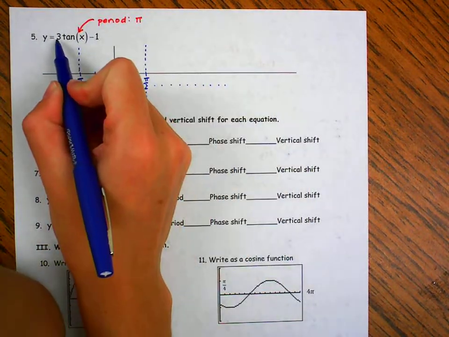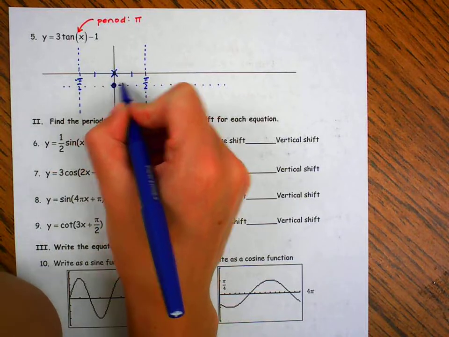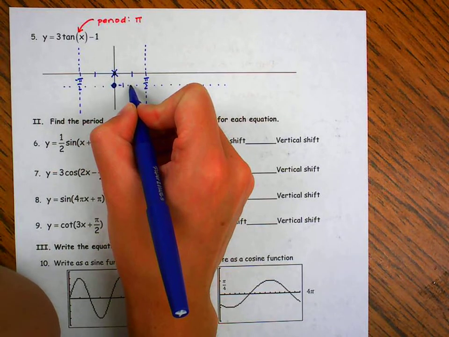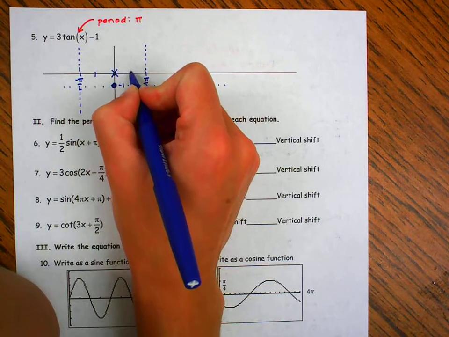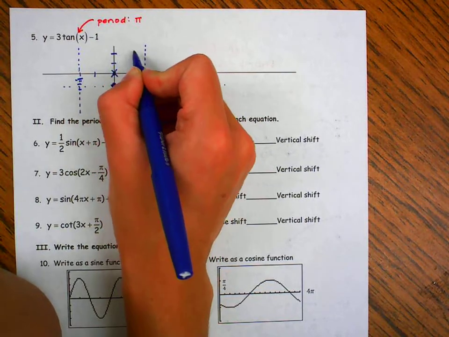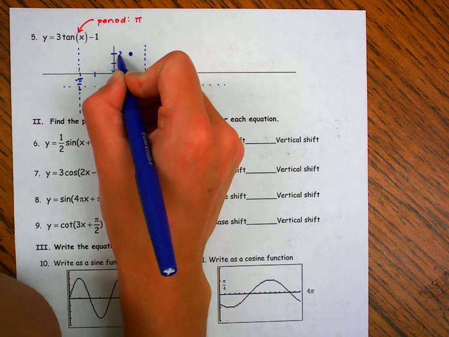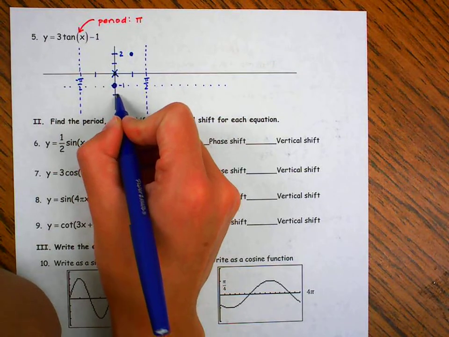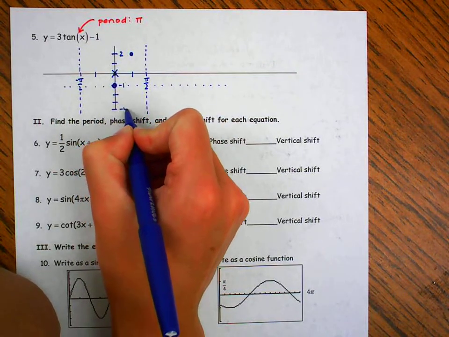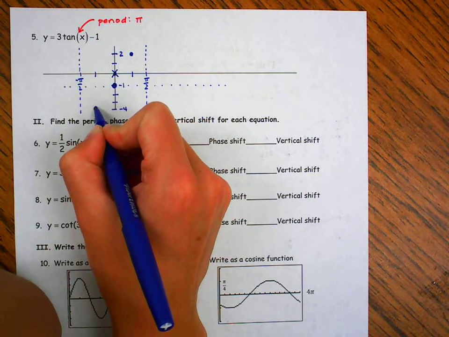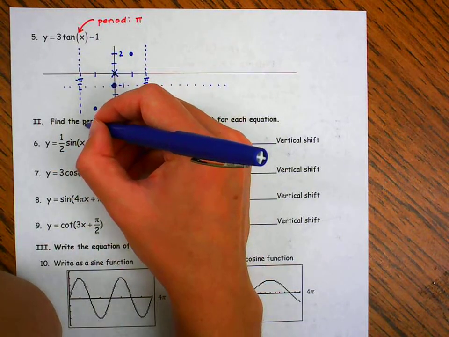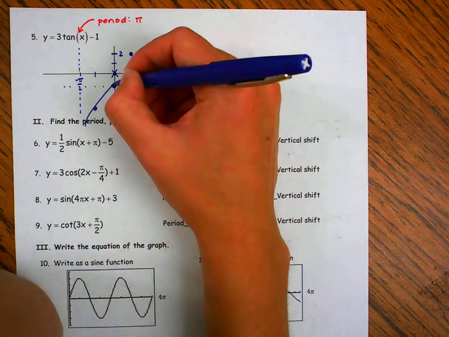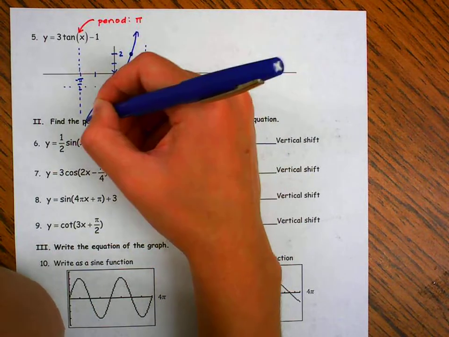This tells me my amplitude. So as I go over half the distance, I need to go up my amplitude. So from negative 1, I have to go up 0 to 1 to 2. From here, when I go back half the distance, I have to go down 1, 2, 3. That's going to get me to negative 4. Mine's a little silly looking, but you can see how it stretches it.